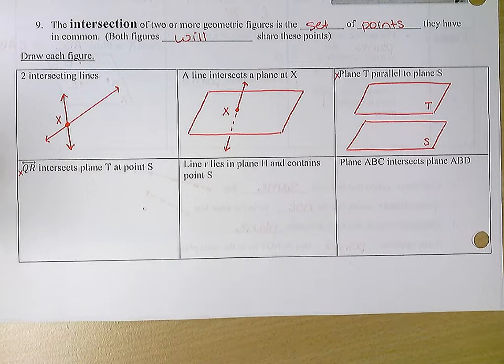So for the third one, yours doesn't have to look exactly like mine, as long as you understand what parallel means, okay? They're not ever going to intersect. Parallel, they're never going to intersect. You want to make them look parallel to each other.